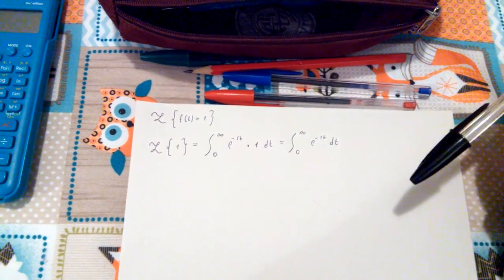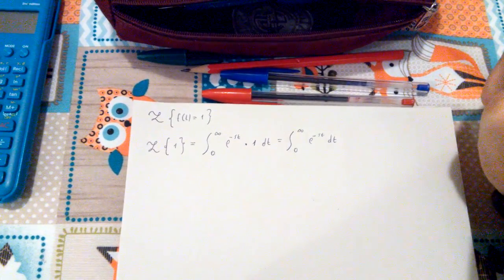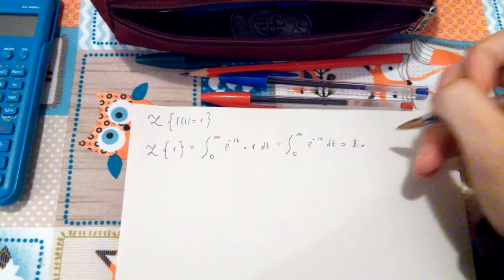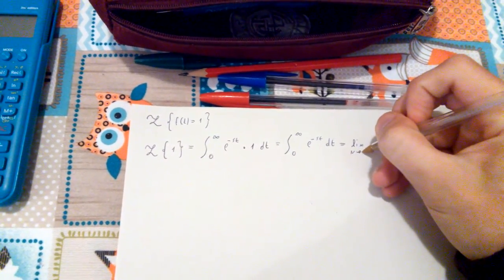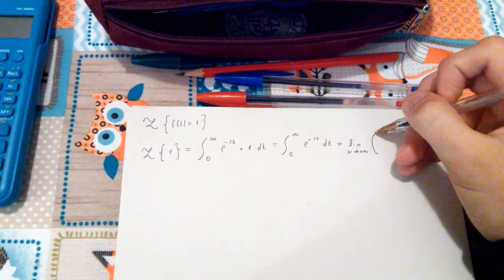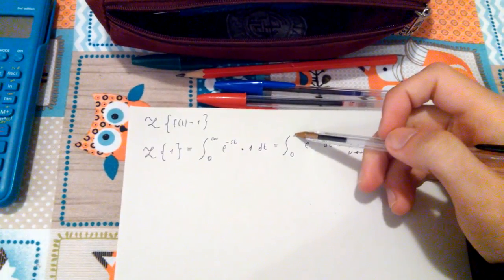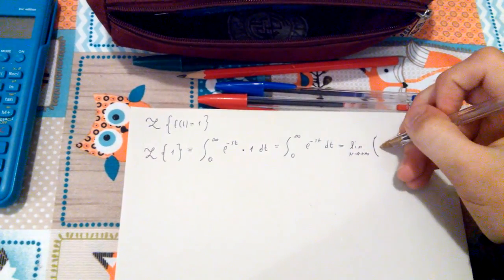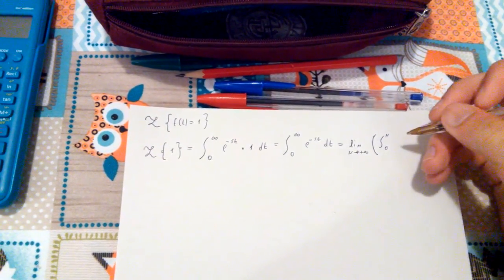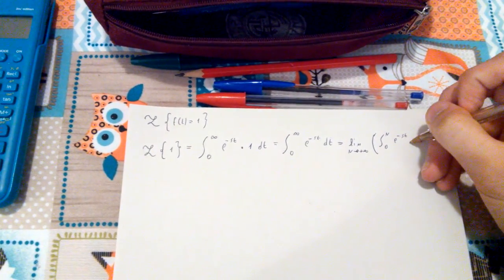Now, what you are going to do is find the limit as n approaches positive infinity of this whole thing, but by swapping infinity with n. So the integral from 0 to n of e to the negative st dt.